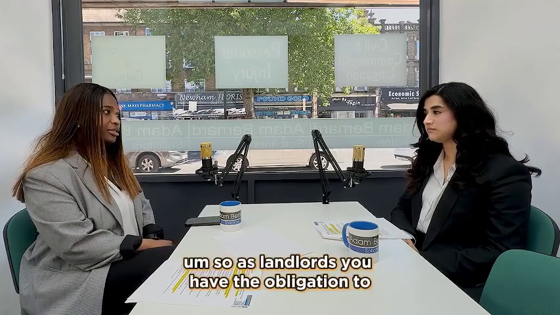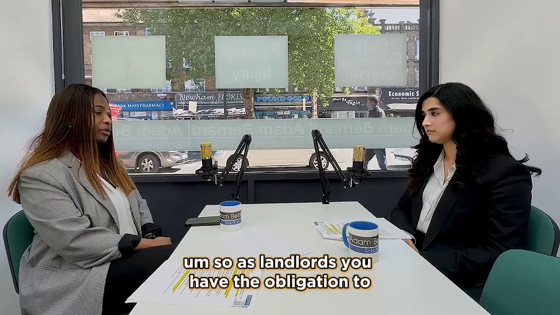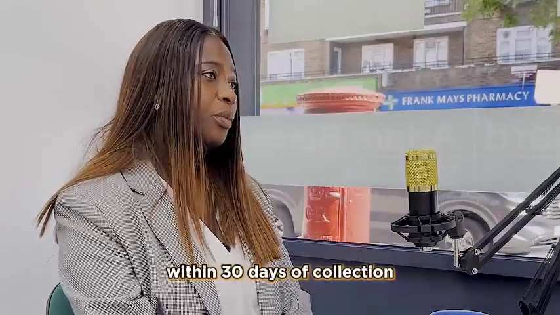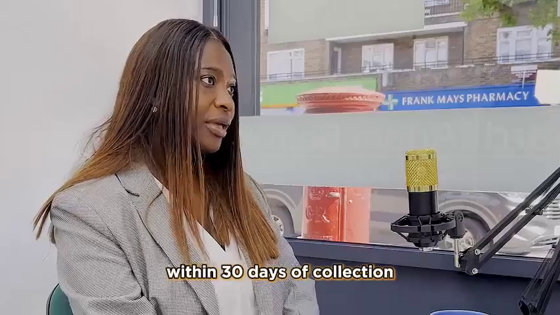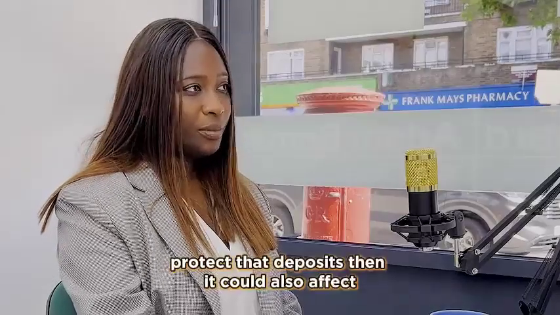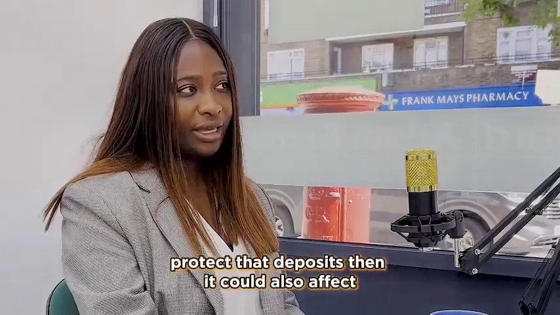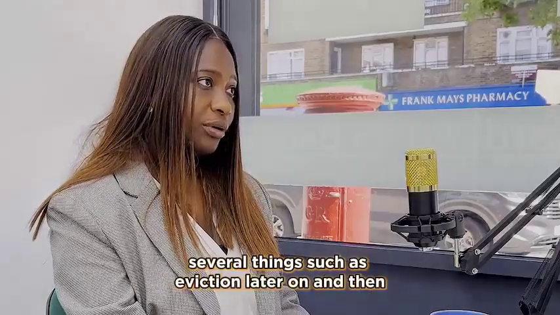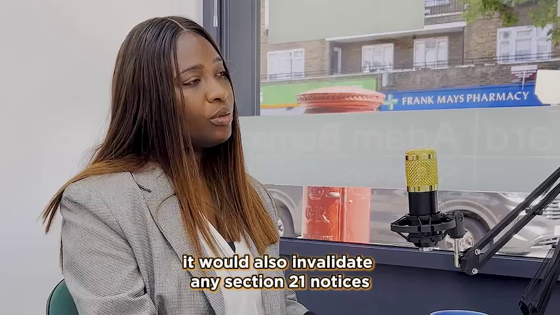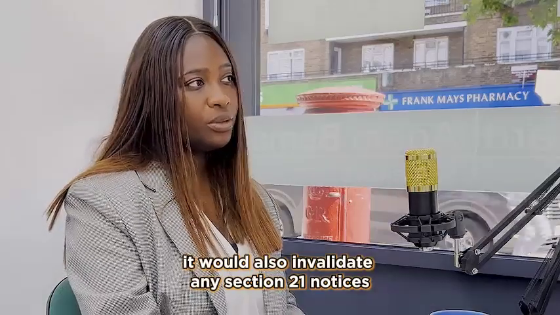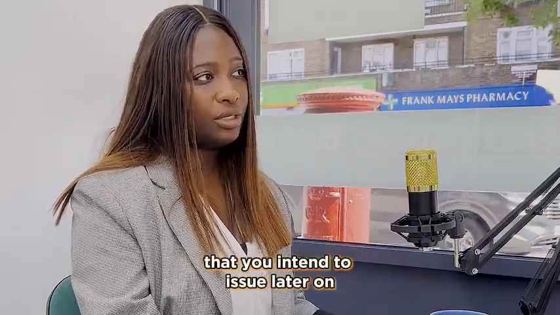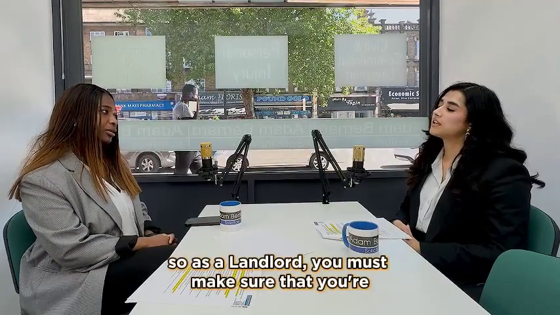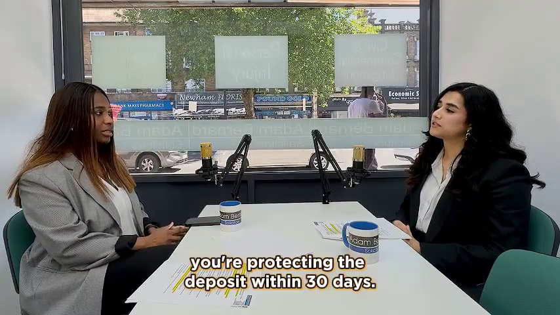As landlords, you have the obligation to collect deposits and register that deposit with the scheme within 30 days of collection. If you fail to protect that deposit, it could affect several things, such as eviction later on, and it would also invalidate any Section 21 notice that you intend to issue later on. So as a landlord, you must make sure that you're protecting the deposit within 30 days.